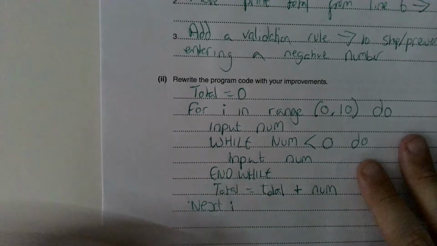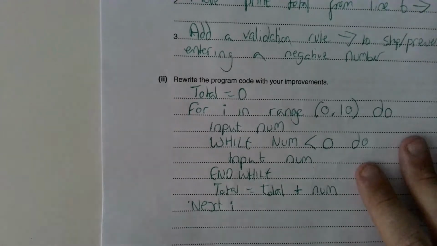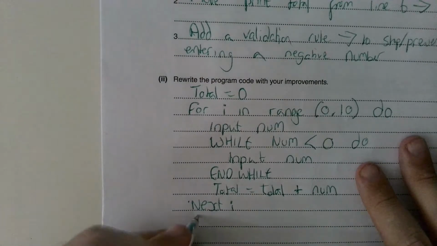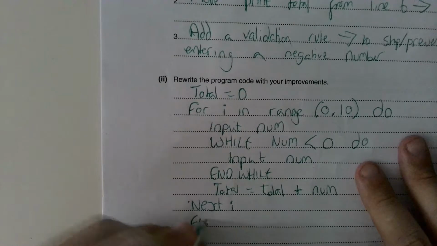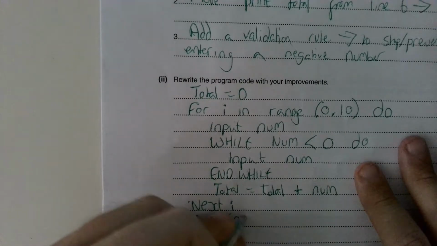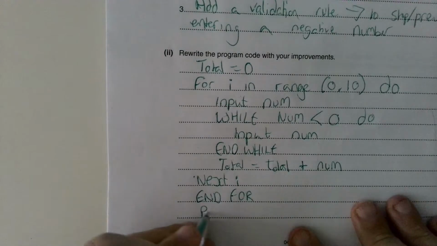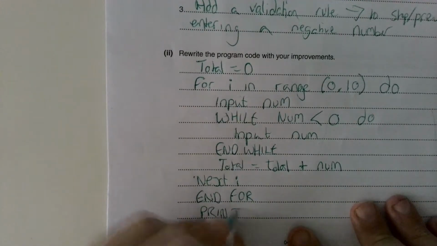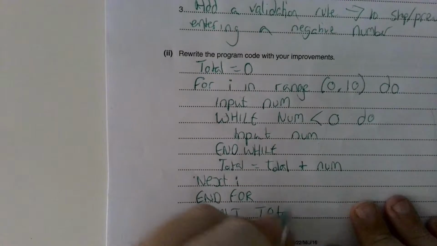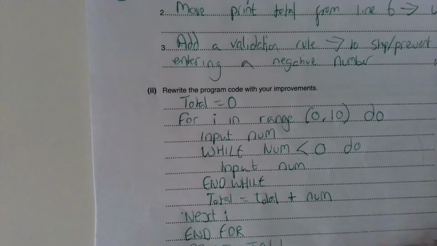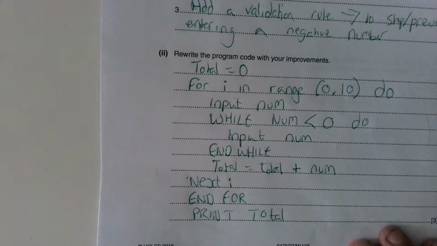Then I'm going to do an end for. And then I'm finally going to do print total. And there we have it. That is these 3 things turned into code.